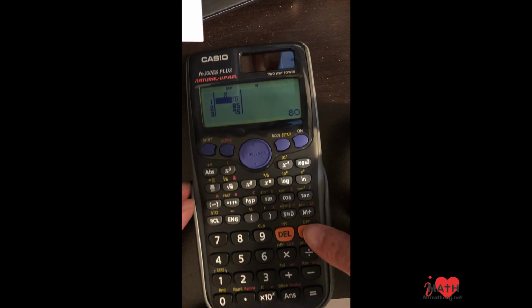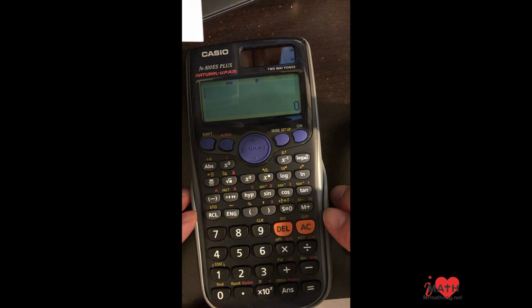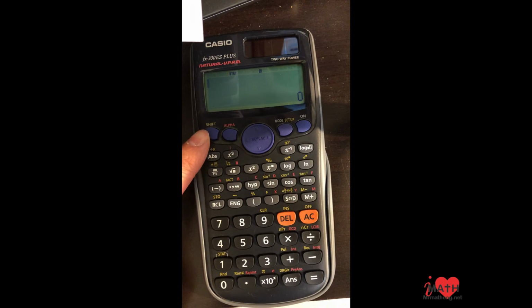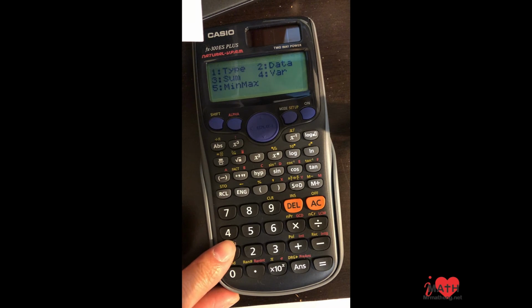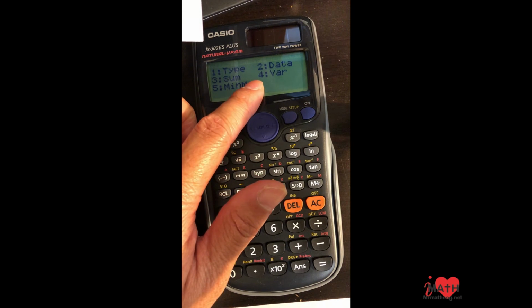Once I press AC, it'll keep all the numbers in my list. And I'm going to press Shift 1, which gives me stat, and then we want 4.